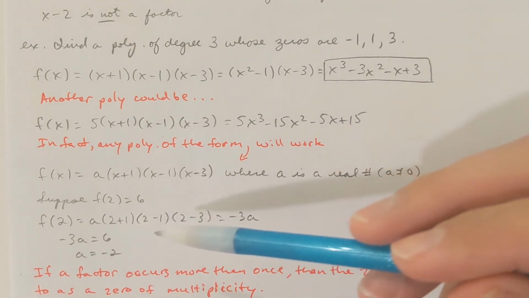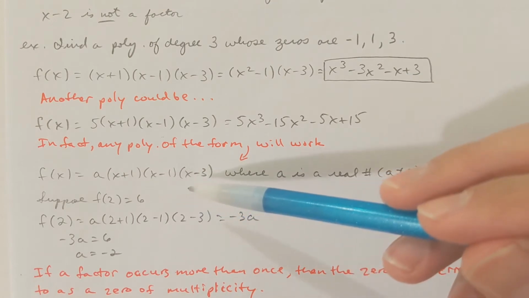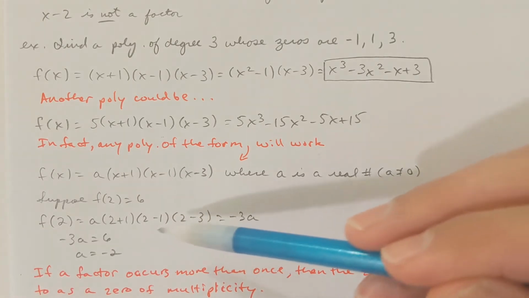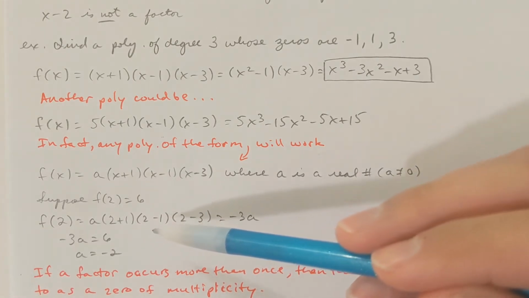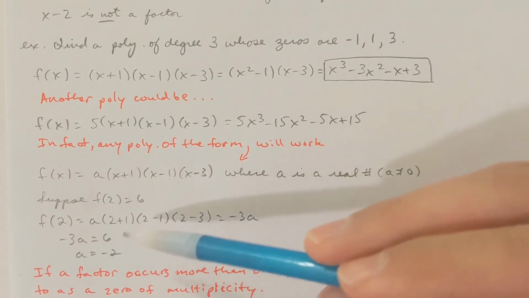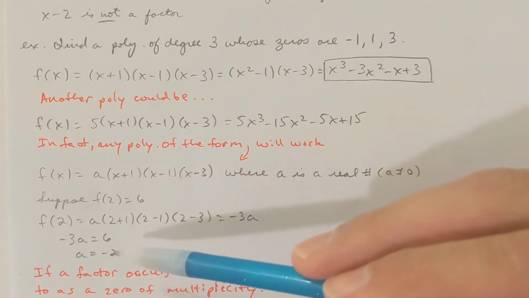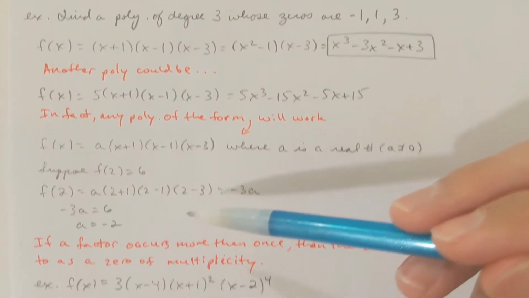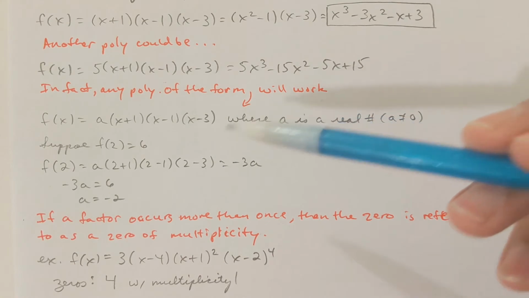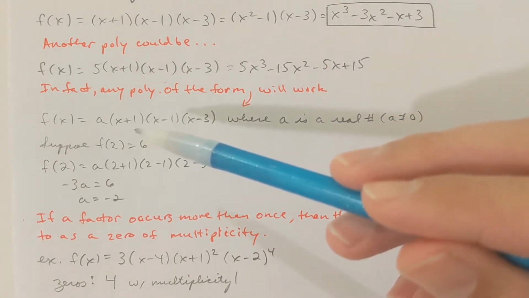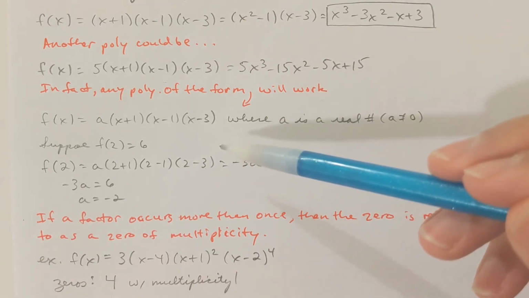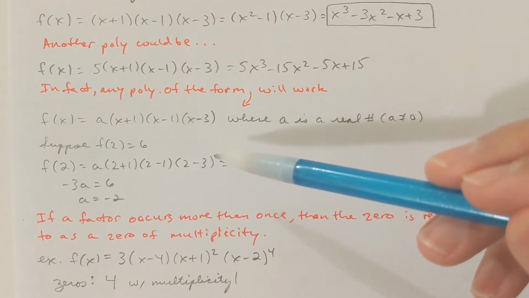Suppose that f of 2 is equal to 6. Well, f of 2 means that I got to plug in 2 where I see x, and a times 2 plus 1 times 2 minus 1 times 2 minus 3 gives me a times 3 times 1 times -1, or -3a equals 6. That means that a is -2. Okay, so the answer, -2 times x plus 1 times x minus 1 times x minus 3 is the one and only answer for that.